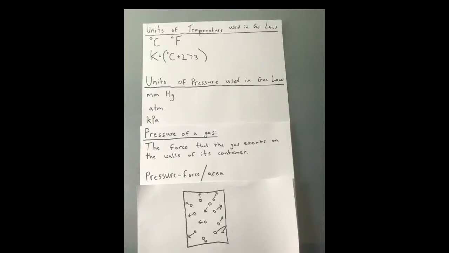The pressure of a gas is the force that a gas exerts on the walls of its container, which leads me to the mathematical equation: pressure equals force divided by area, which is the force exerted by the gas divided by the area of the container. The picture that I have here shows particles of a gas moving along in a container and hitting the walls, and as they hit the walls, more and more pressure is formed.